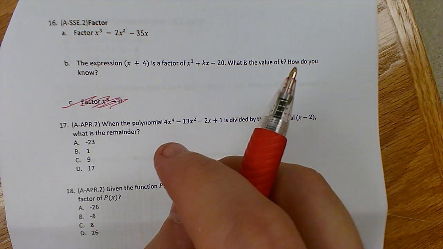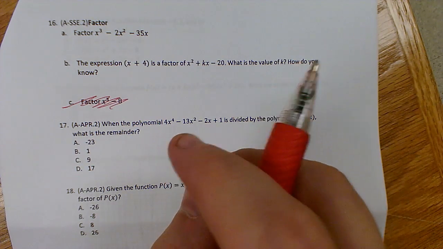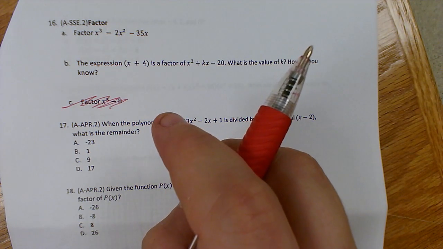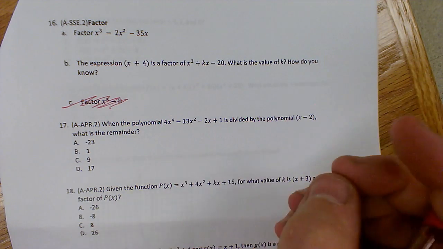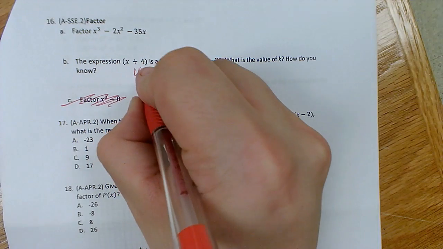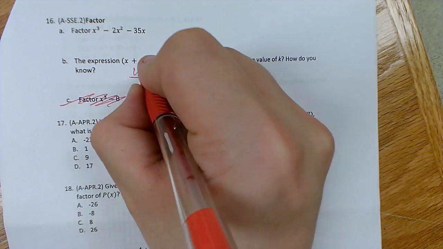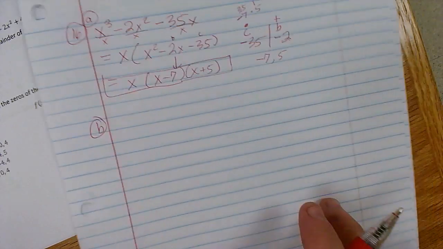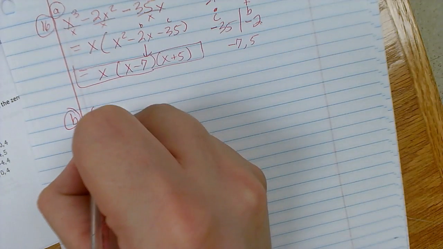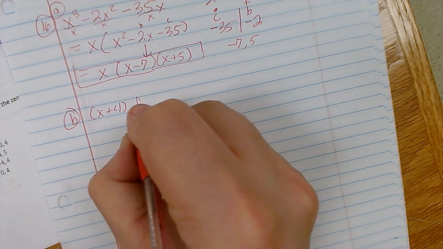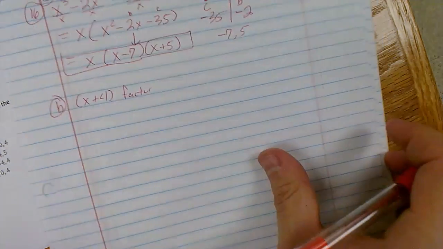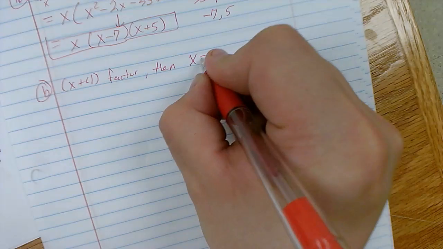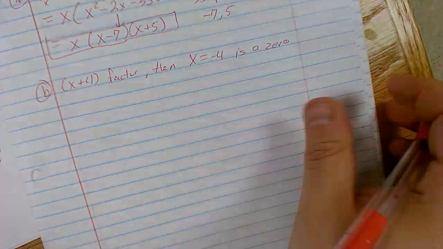How do you know? Well, since this is not multiple choice, this will be a little bit harder because you would actually have to do it the way you're supposed to do it. So I'm going to show you way one. If x plus 4 is a factor, I guess I need my own paper for this. So for b, if x plus 4 is a factor, then x equals negative 4 is a 0.